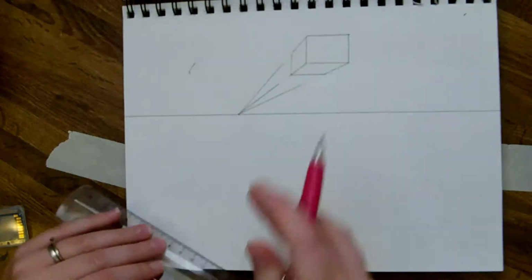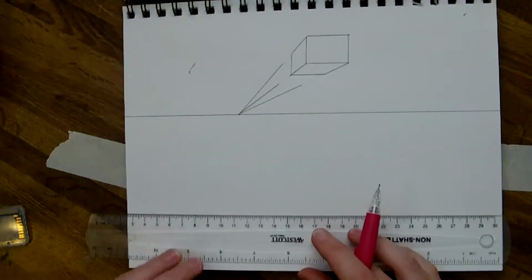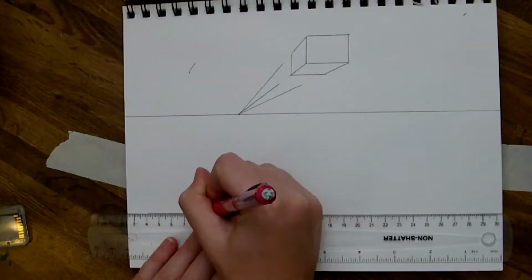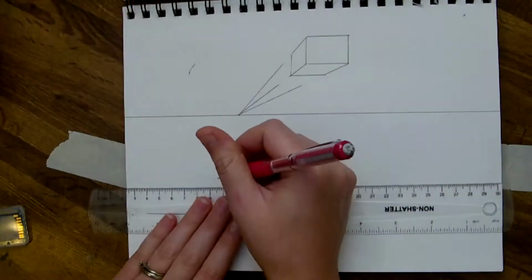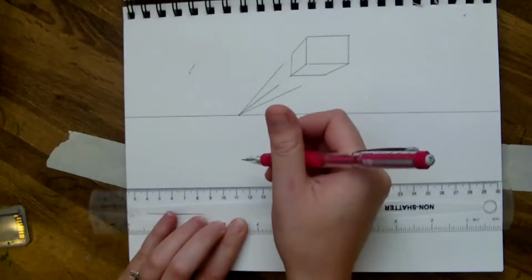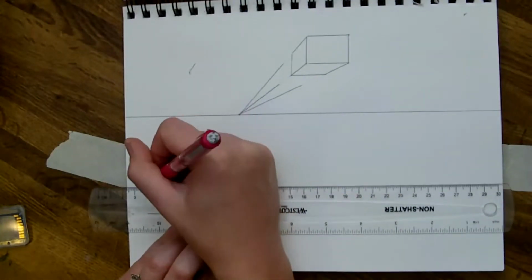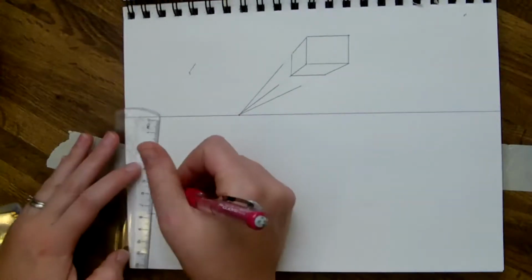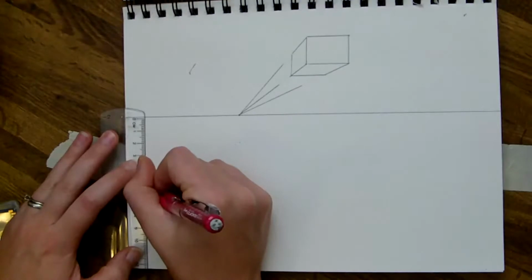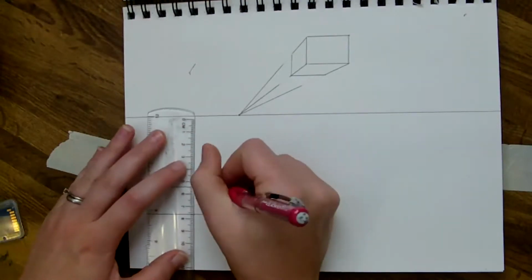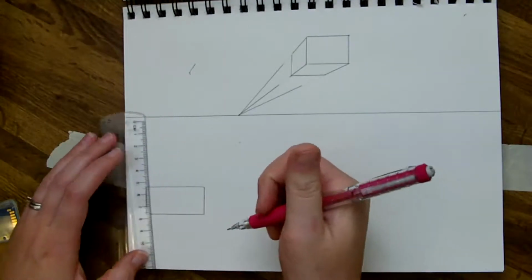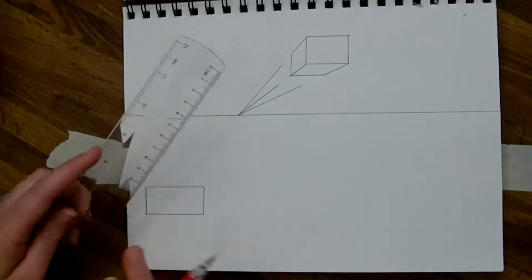Let's try it again. I'm going to draw a rectangular cube this time. I'm going to do it down and to the left from our vanishing point. And I'm going to start connecting my corners once more.